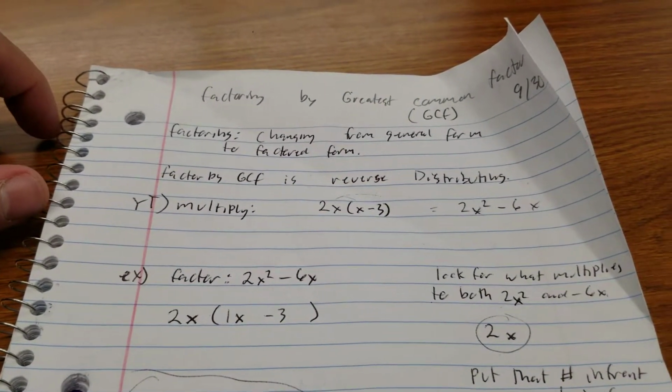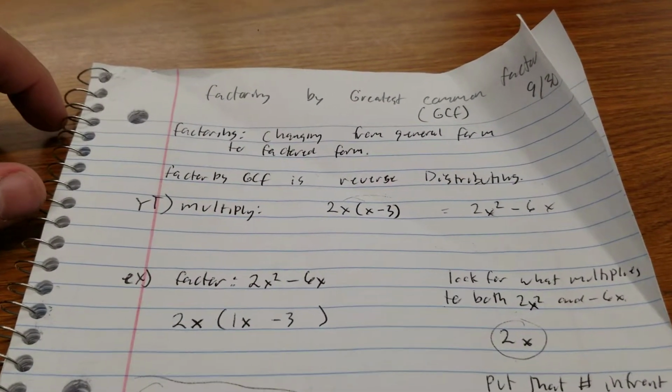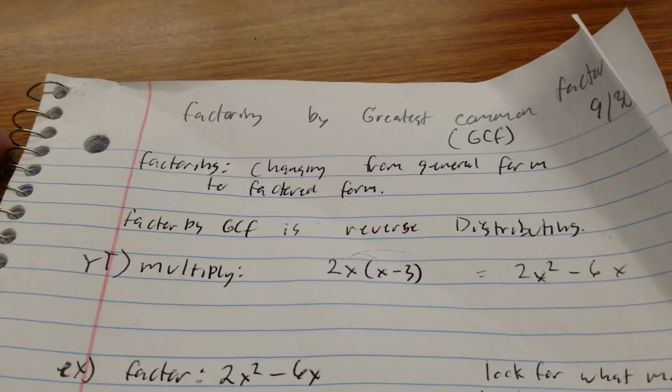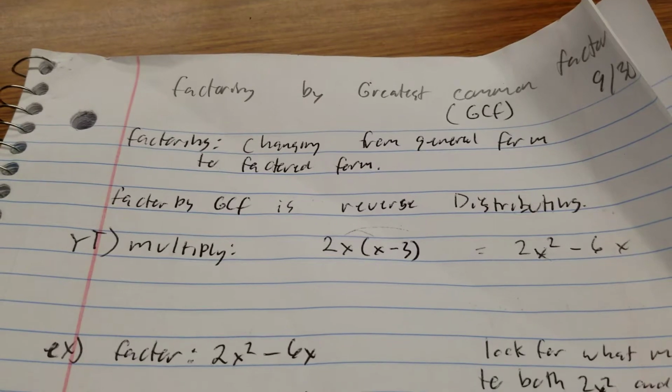All right, today we talked about factoring by greatest common factor. So factoring is changing from general form into factored form. And this skill is basically reverse distributing.